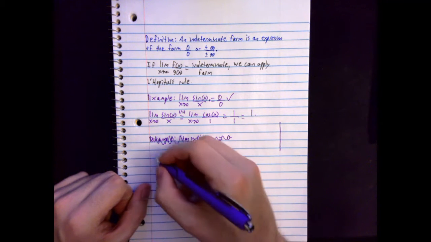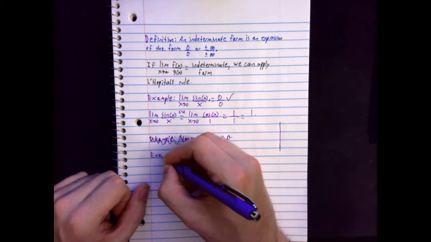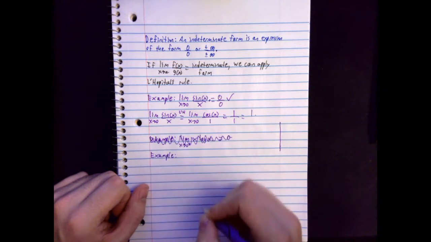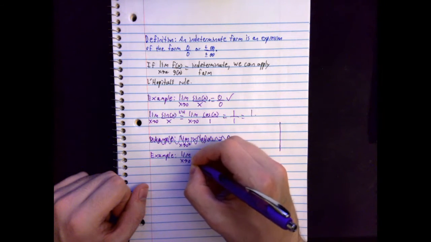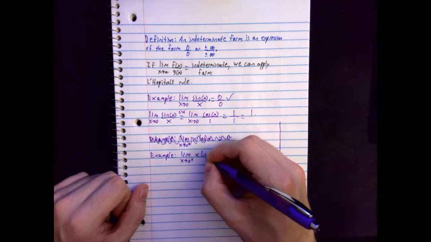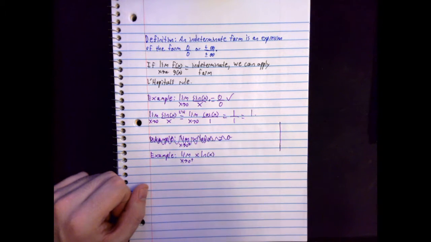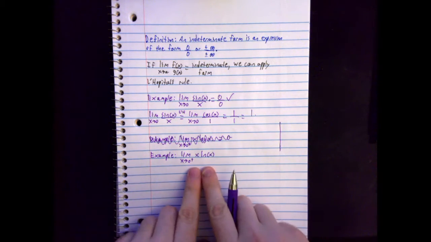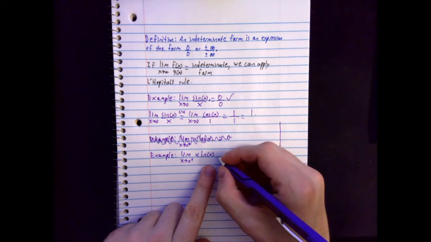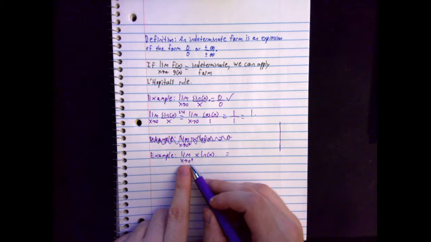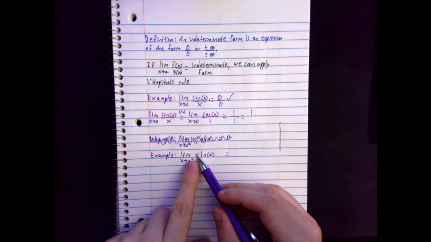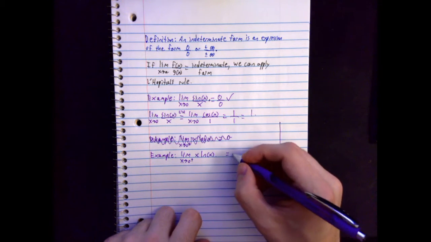I had my notation slightly wrong here, so I want to make sure that I'm using familiar stuff for you guys. So the limit as x approaches 0 from the right of x times the natural log of x. Okay, so I've got this function. Let's see what kind of form we get. Well, if I plug in 0, as I approach 0 from the right, I'm going to get 0 for x.